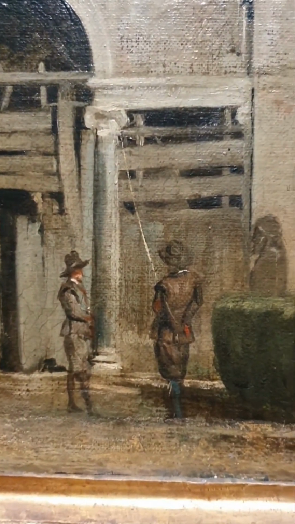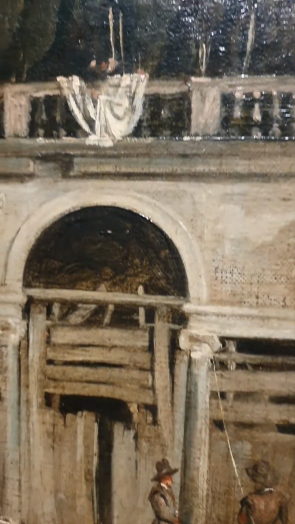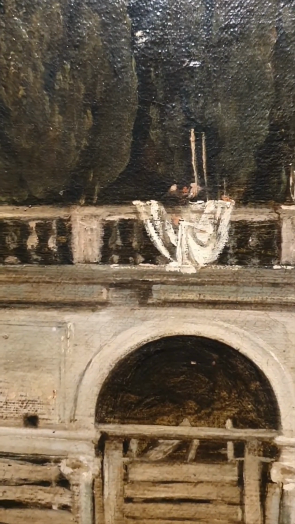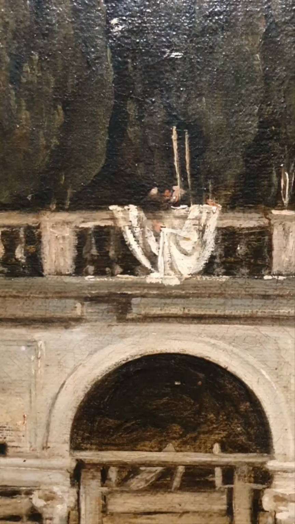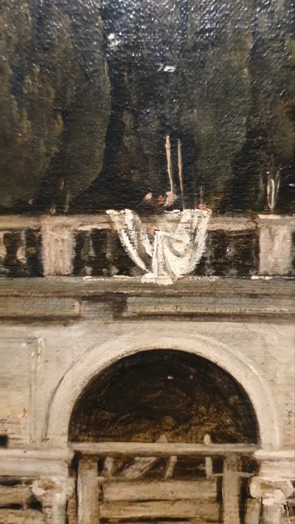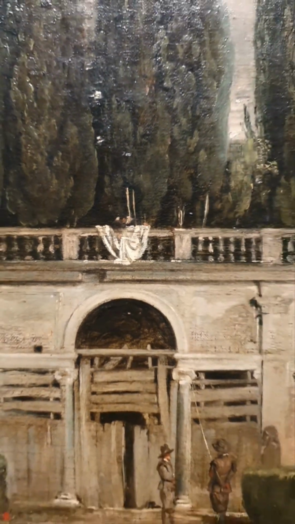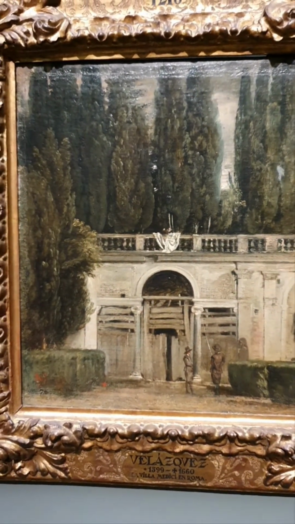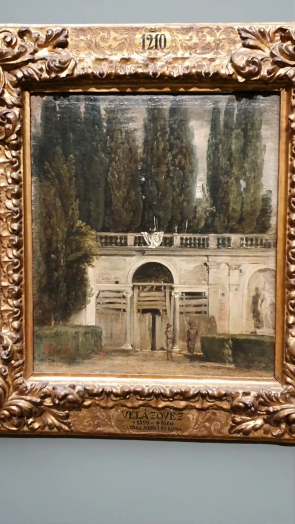And above them, it looks like a woman who's maybe hanging a linen across the balcony, maybe a sheet. But it doesn't really seem like these groups are interacting or their actions really relate to each other in any way. It just seems like the setting, like the landscape, is really the central subject of the painting.